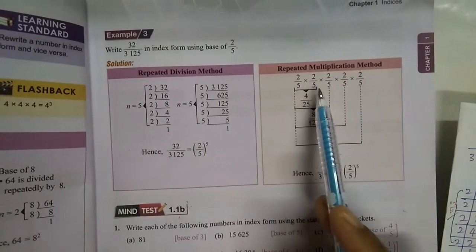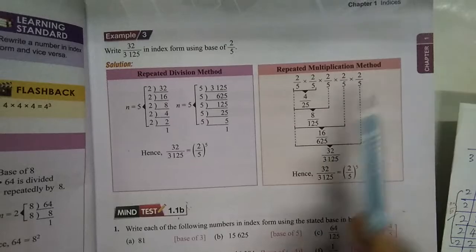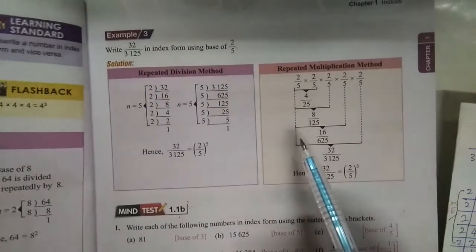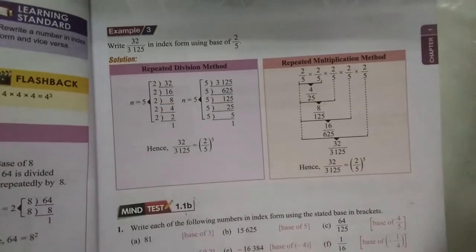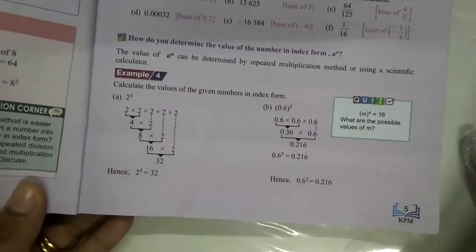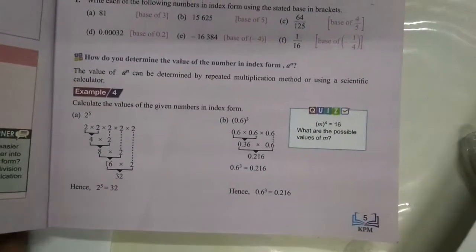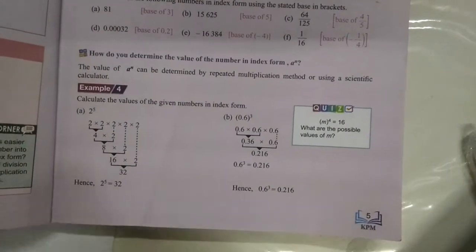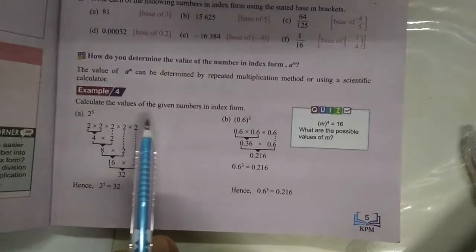You can choose either one. Okay, next, example 4. Calculate the value of the given number in index form.